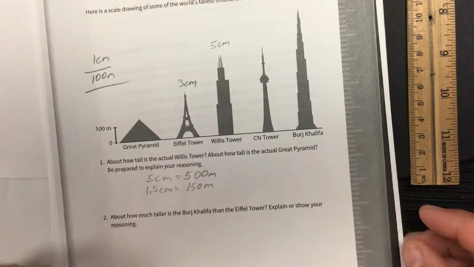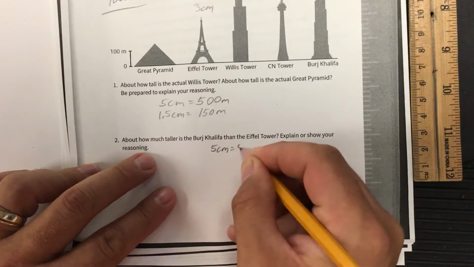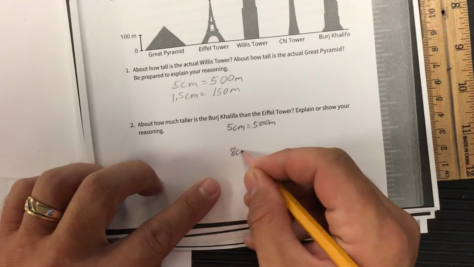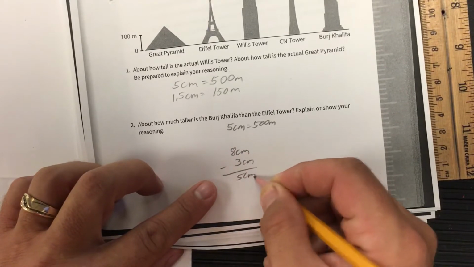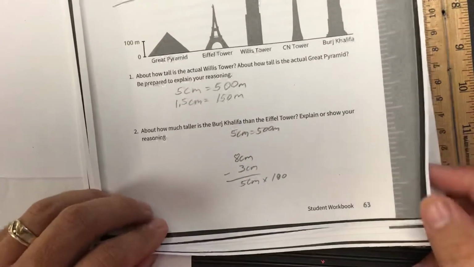5 centimeters, which is 500 meters. That's correct. Explain or show your reasoning. 8 centimeters minus 3 centimeters is 5 centimeters times 100. That's how I got it.